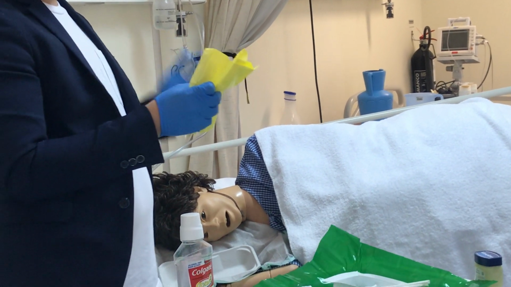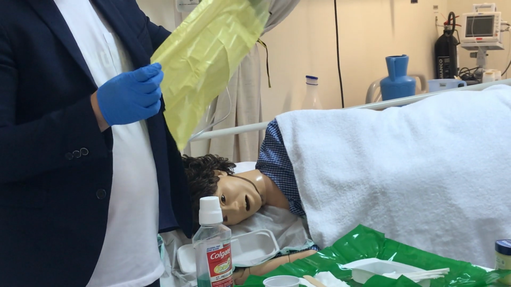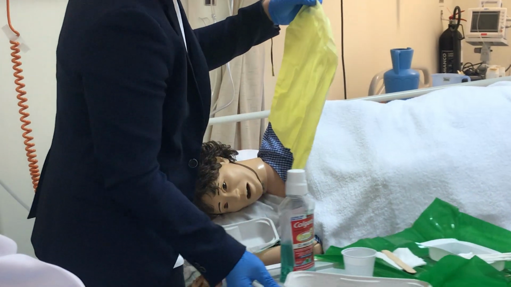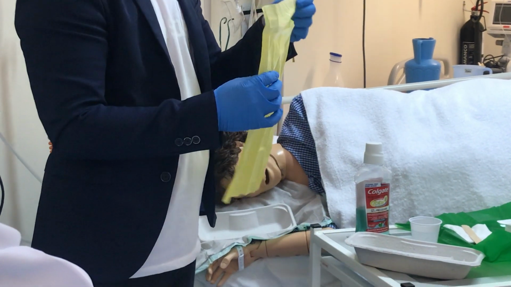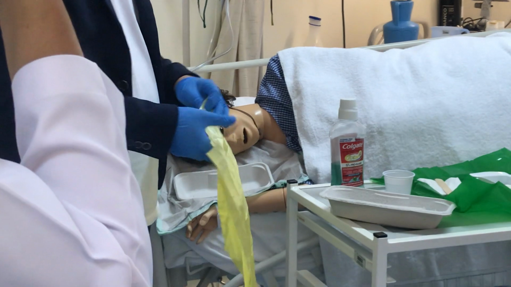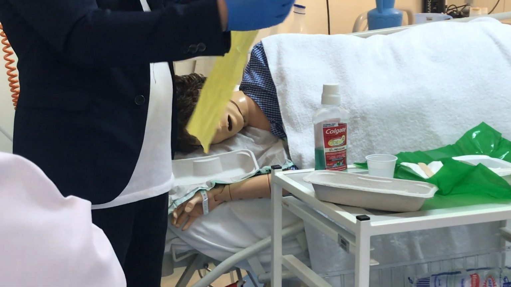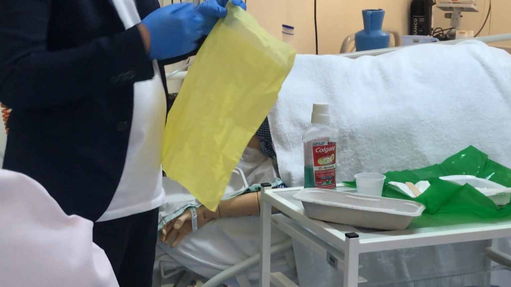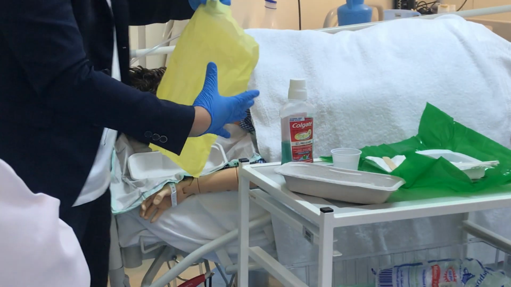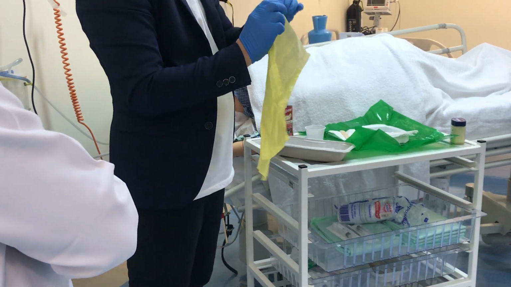Remember, the swab, after we use it, we consider it as infected. That's why it's yellow. And this is very important. The placement of your yellow bag depends on where you're going to position yourself when you do the oral care. Since I'm going to stand here, the yellow bag should be facing towards me because it's difficult to discard your materials later on if it is on the opposite side.